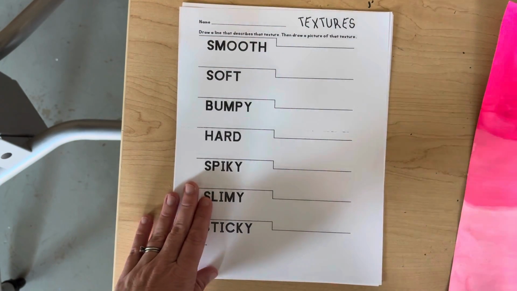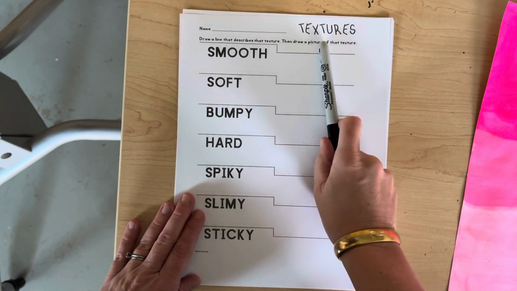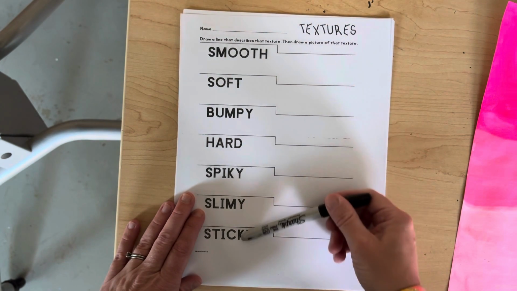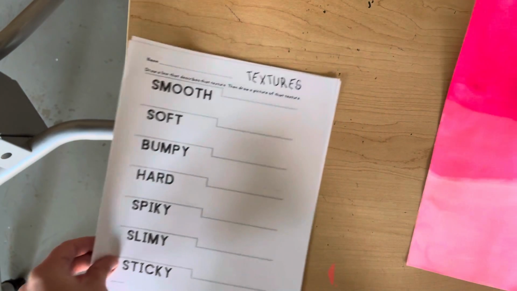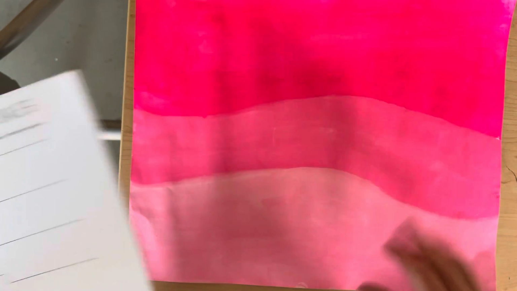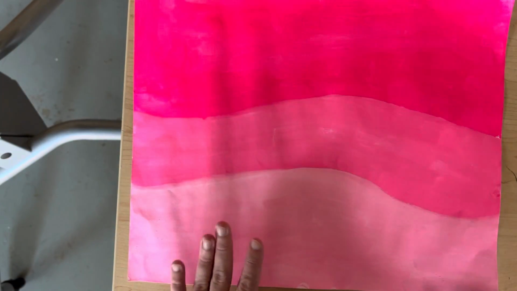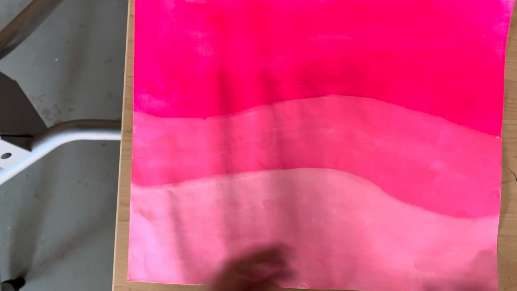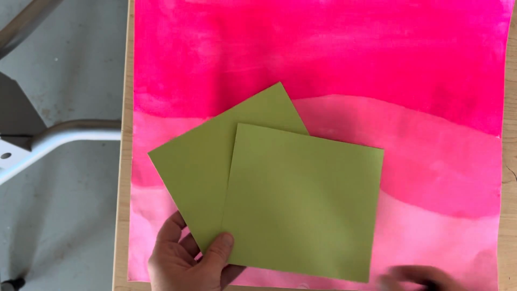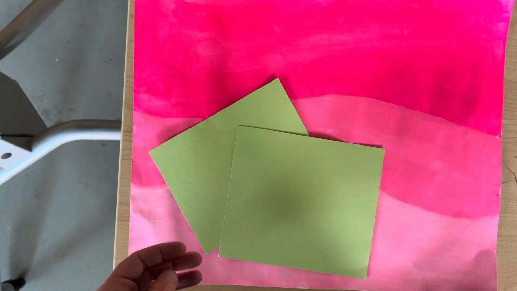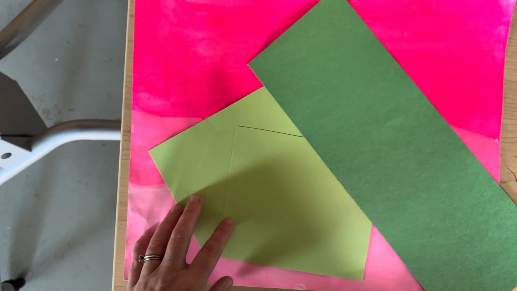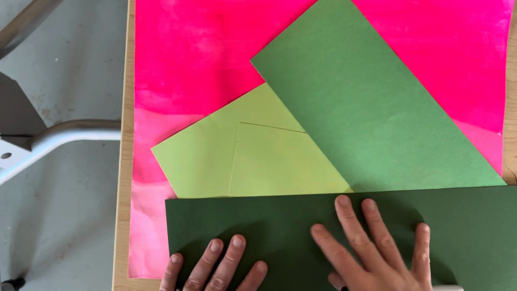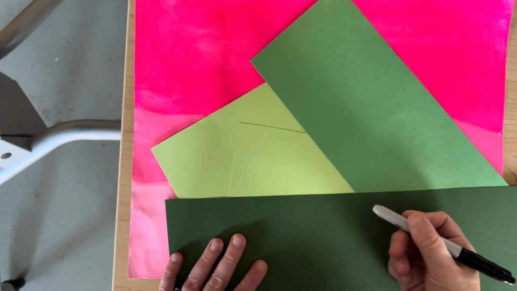Before we start that, we're gonna fill out this textures worksheet. Make sure you put your name on it and try all these different textures because we are going to be making trees with textures, and each of our trees need to have a unique texture. So you're gonna start out with just plain green paper, all different colors. I have a ton of different green colors of paper, and you're going to draw tree shapes.